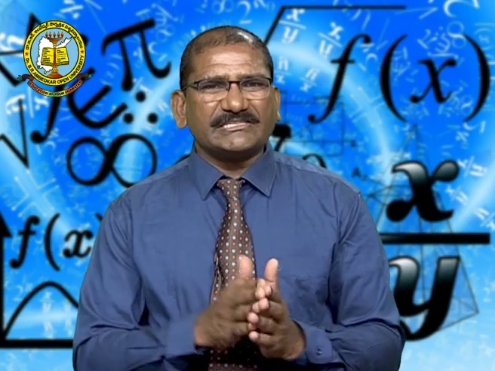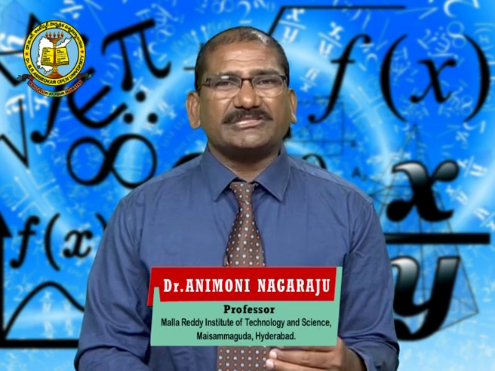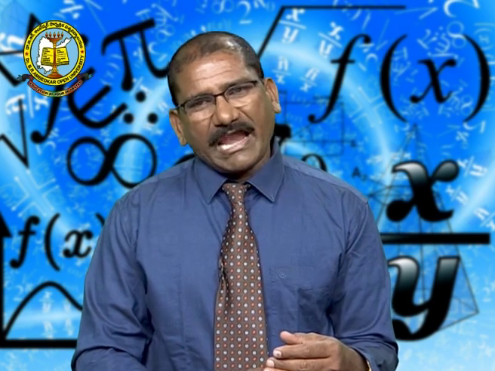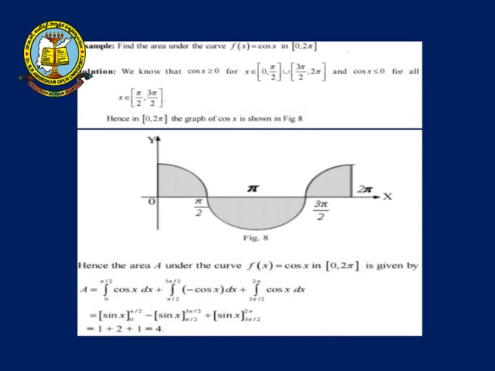Cos x participates in the interval up to 2 pi in 3 divisions of intervals. Two are positive and one is negative. The first part is positive, the last part is positive, and the middle part is a negative function. So the area from pi by 2 to 3 pi by 2 is negative, so I will take it as the bottom. We can see that clearly in the figure.